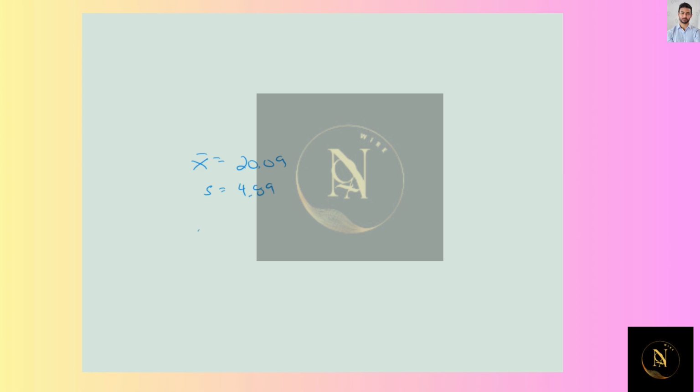And then we want to calculate the standard error of the mean as the sample standard deviation over the square root of the sample size. So it would be 4.89 over the square root of 11. And 4.89 over the square root of 11 is about 1.4744. I'll do that to 4 places.